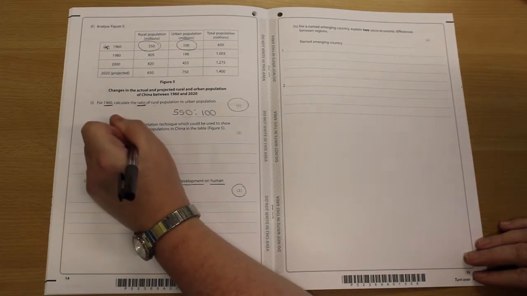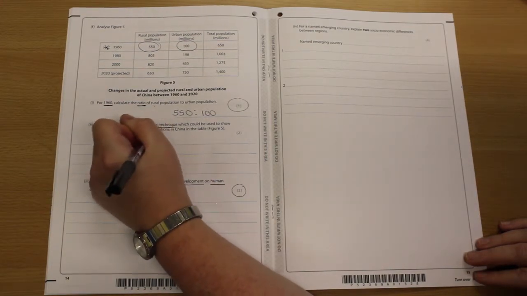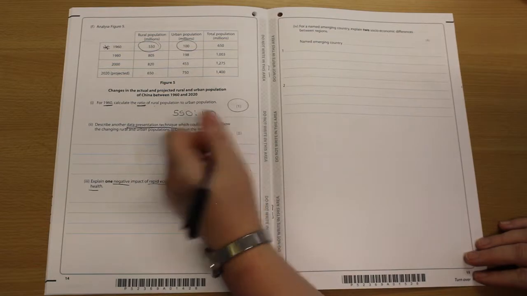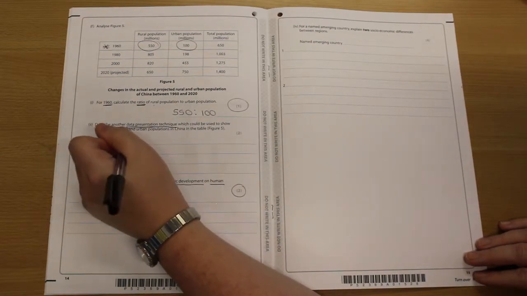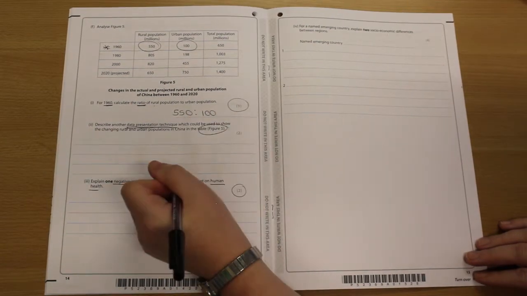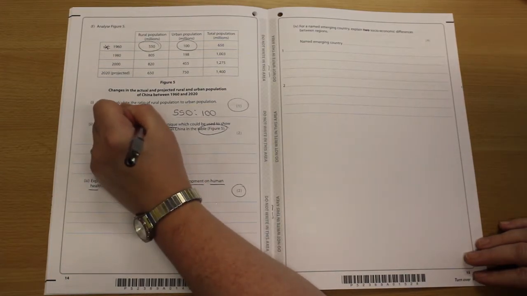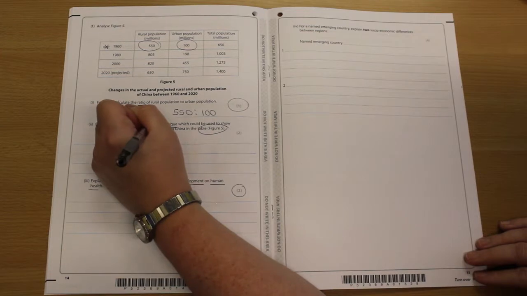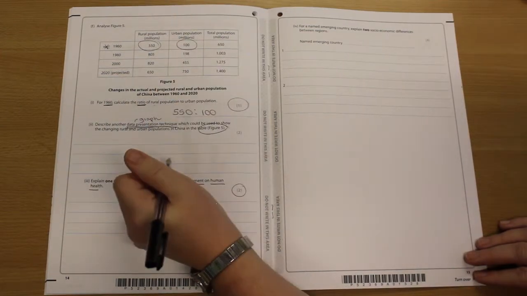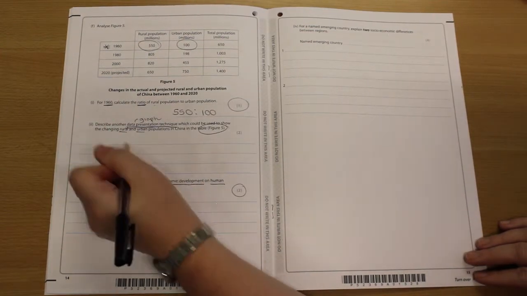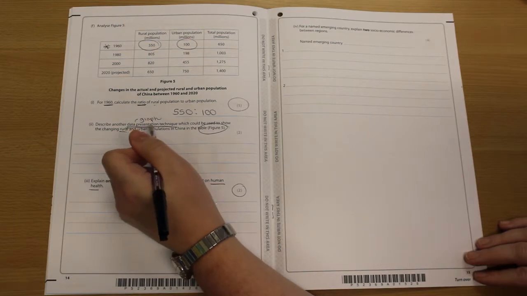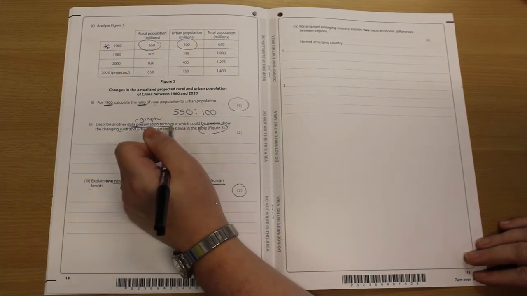Describe another data presentation technique which could be used to show the changing rural and urban populations as shown in that table. Now this is examiner code for, can you describe another type of graph that could be used to show that information? That's all data presentation technique means.